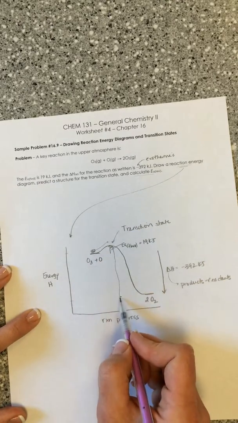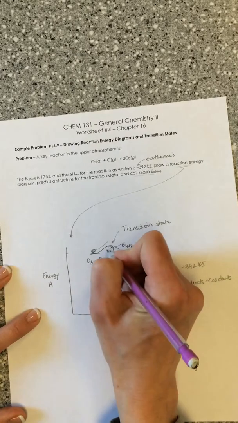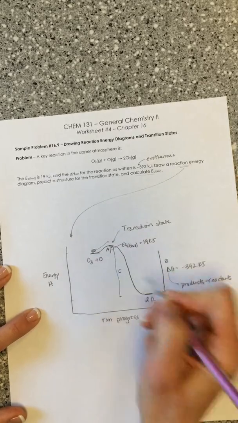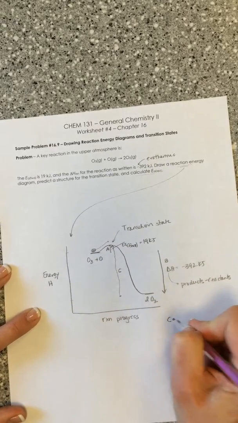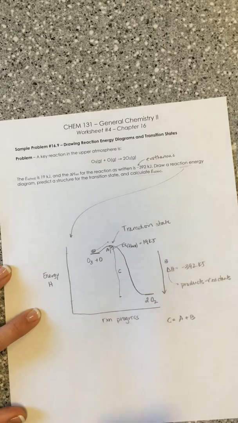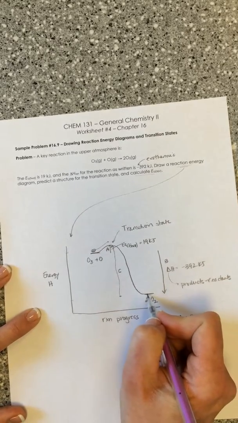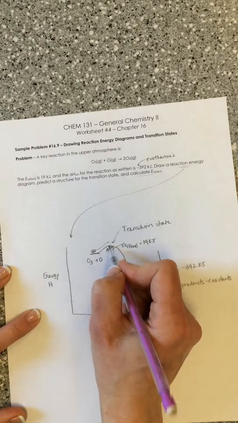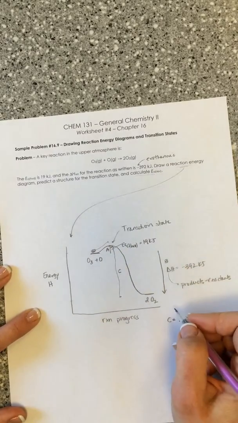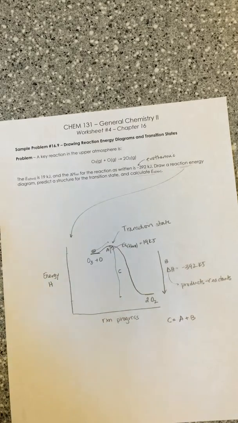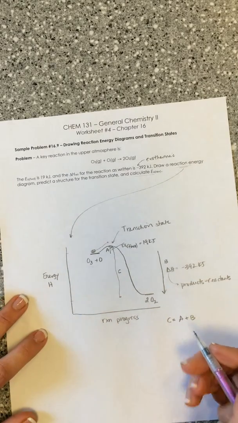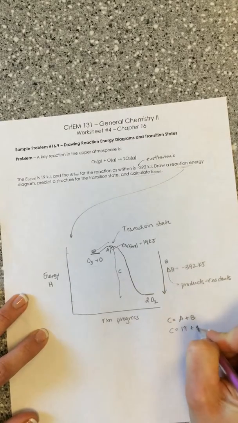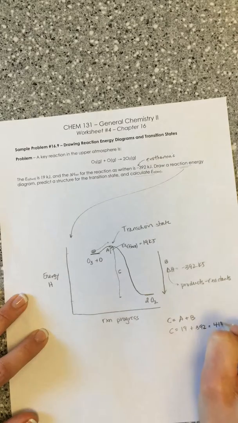So the question is, how do we figure out what this value is? Again, if this is A, and we call this B and this C, hopefully it makes sense that the value of C is going to be equal to A plus B. We have to get back up this hill to the same energy level here, but then we still have that little bit that we have to go over. So in this case, we're going to have the 19 plus the 392. So C is equal to 19 plus 392, and that's 411.